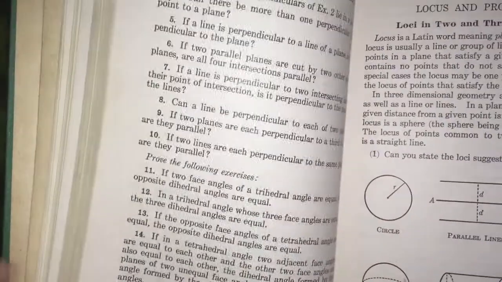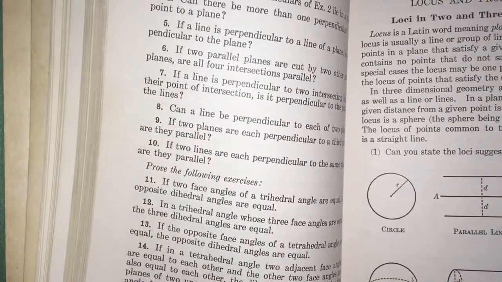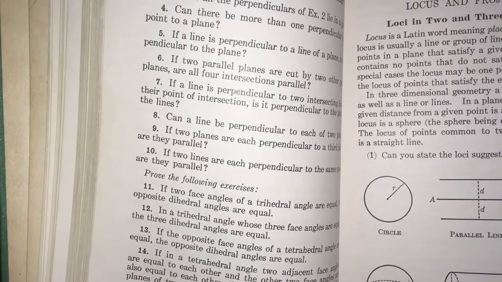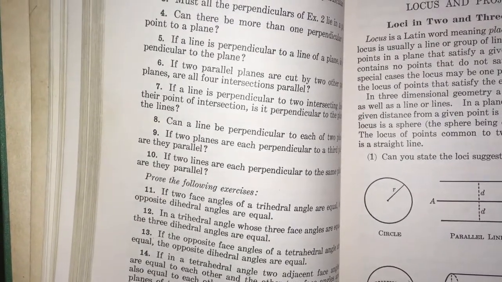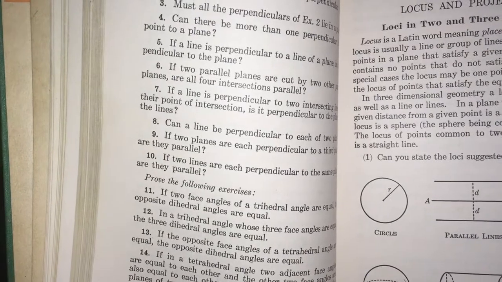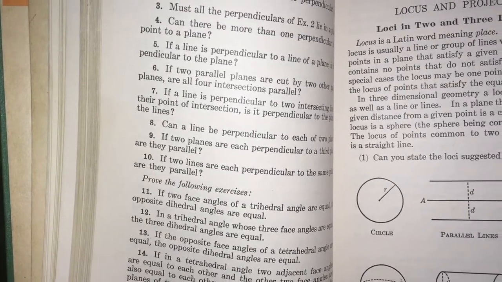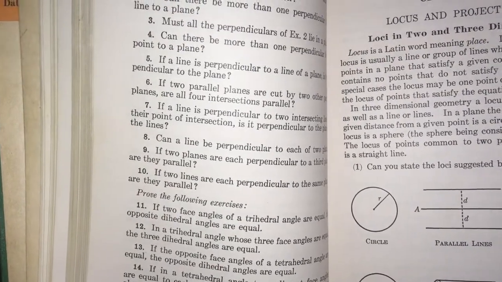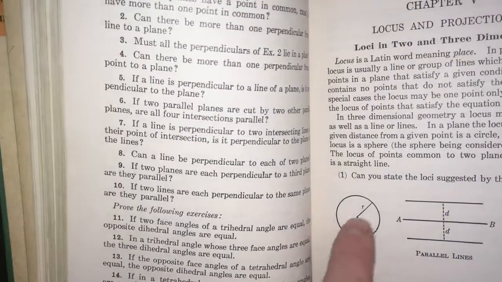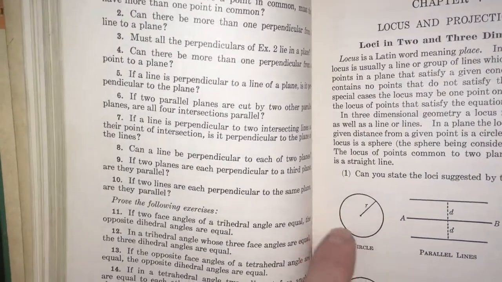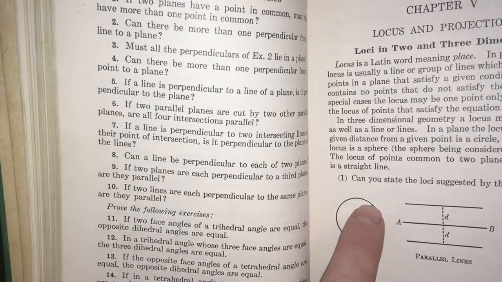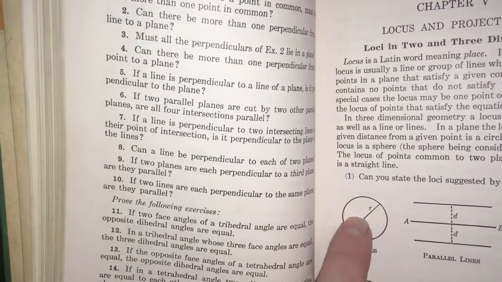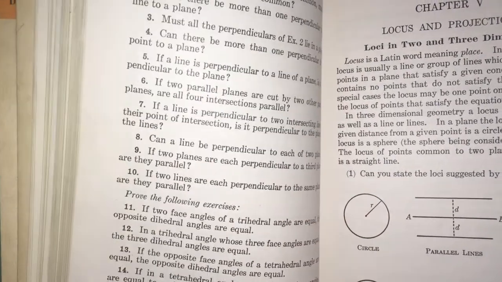It's interesting asking kids to define circle. They don't usually come up with a mathematically rigorous definition right away. It's fun to guide them toward that. A circle is a locus of points which are a fixed distance from a certain point within a plane.